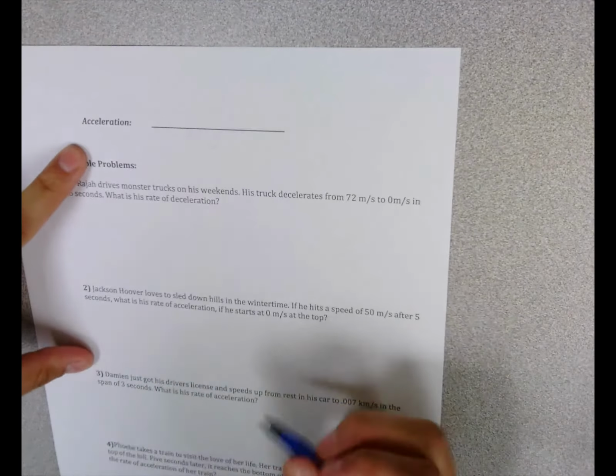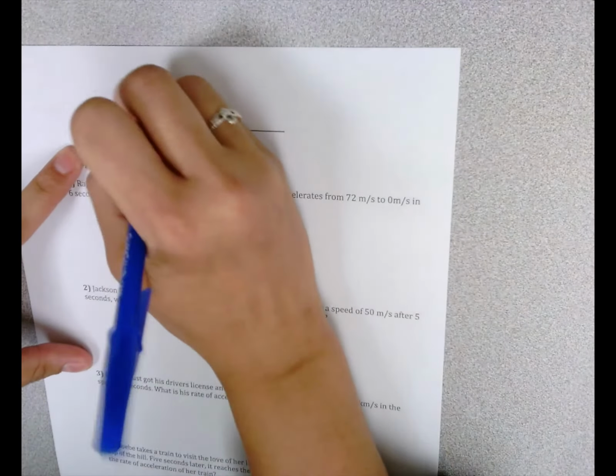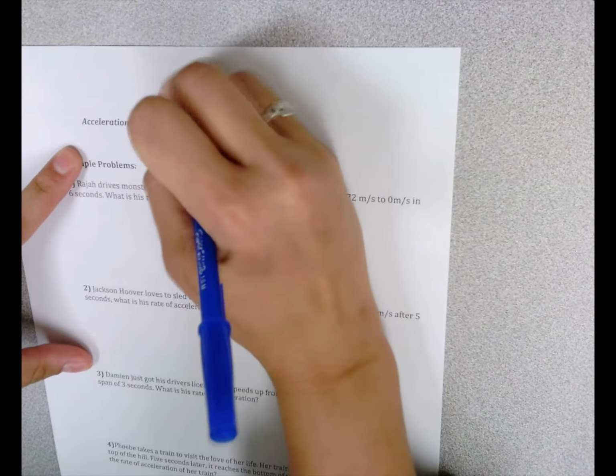So let's talk about acceleration. When I think of acceleration, I think of speeding up. But all of you guys have heard of deceleration, and deceleration is the opposite of speeding up. It's actually slowing down.